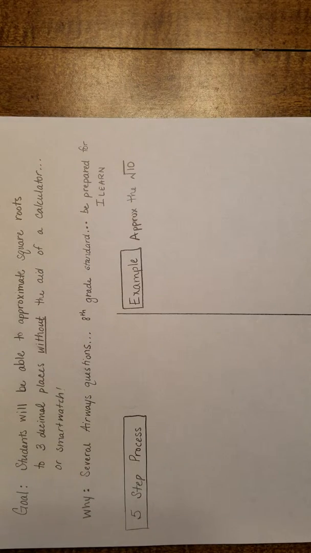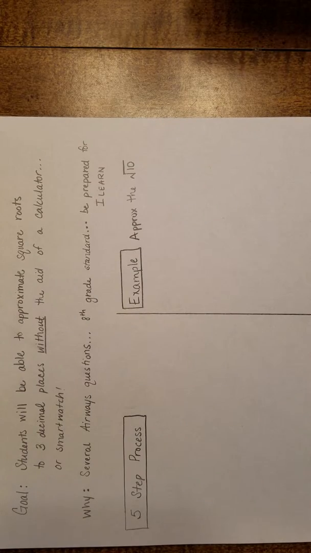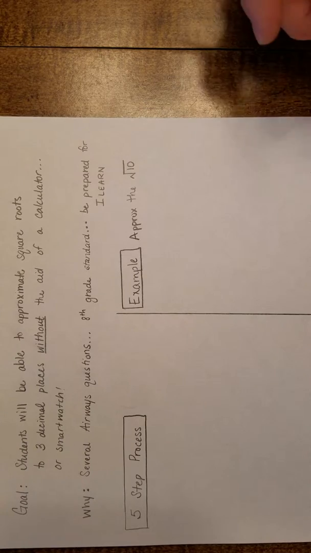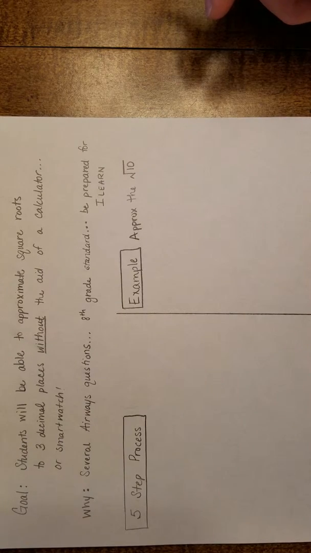Hi guys! Today we're going to work on approximating square roots to 3 decimal places without the aid of a calculator or a smartwatch. A couple reasons why we're doing this. I noticed on some of the Airways questions that they ask you to approximate a square root between 2 integer values, but then they make you get more specific than that. It's also in the 8th grade standards, and I want to make sure that we are prepared for iLearn.